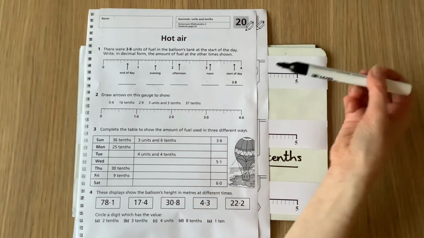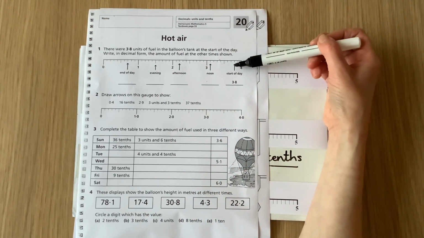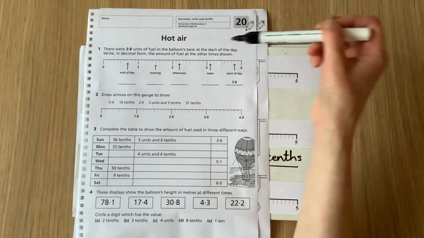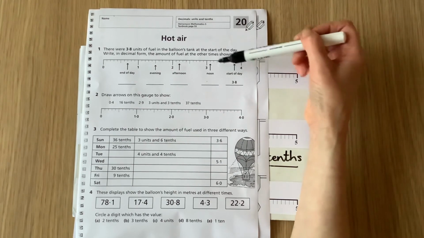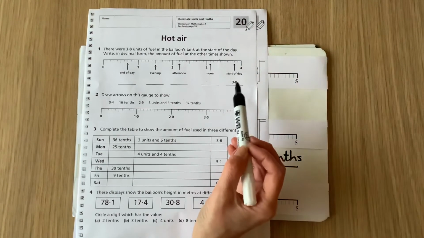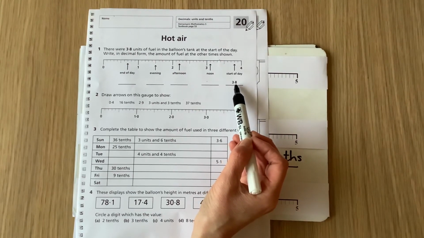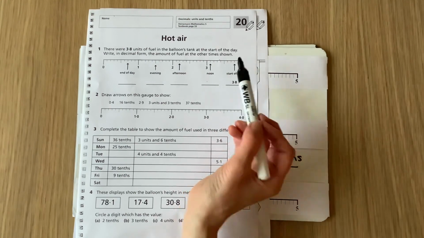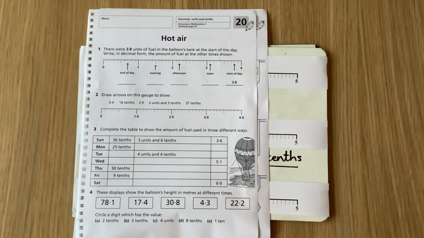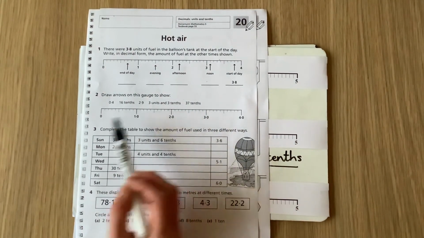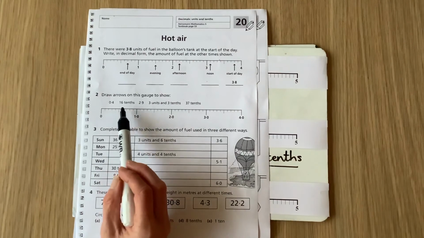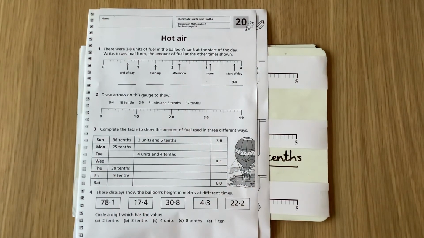So in the one that's been done for you, there's an arrow pointing here. It's between 3 and 4. So we've gone past 3, so my decimal number begins with 3. How many little steps after the 3 have they gone? They've gone 8 steps, so that's 3.8. So can you write in the decimal numbers? In part 2, can you do it the other way around? Can you put the arrows on the line to show these different numbers?